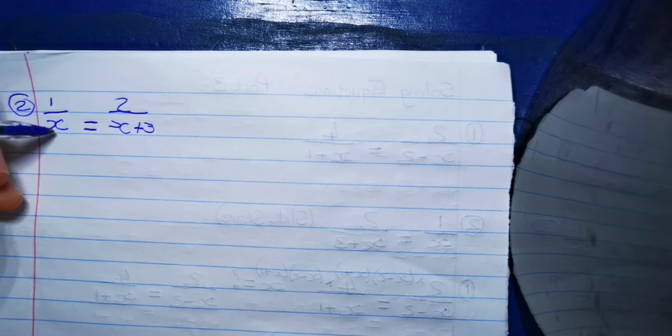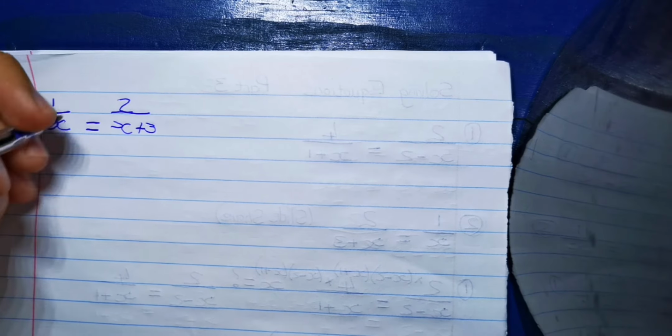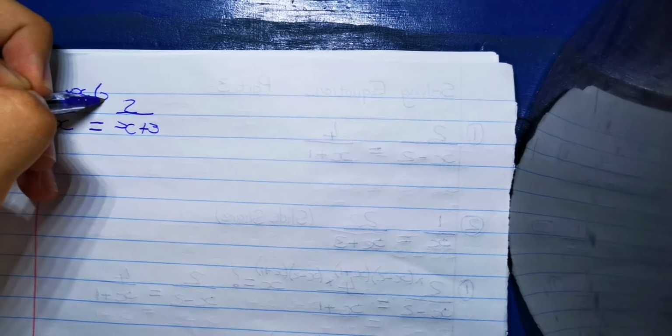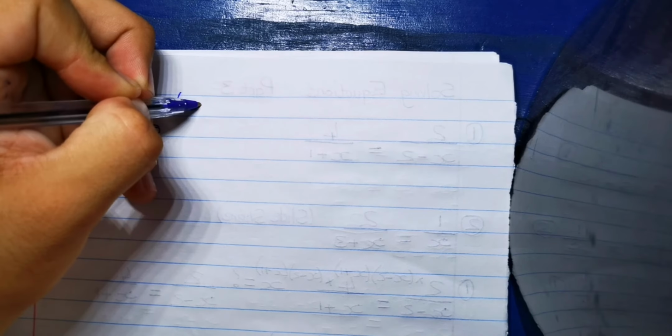So question 2 is 1 divided by x is equal to 2 divided by x plus 3. So as in the first question, like I said, because the denominator on the left is different than the denominator on the right, we must multiply the 1 by x and x plus 3. And because we did it on the left, we also have to do it on the right. So we multiply the 2 by x and x plus 3.